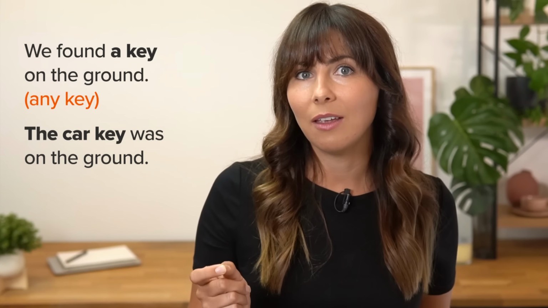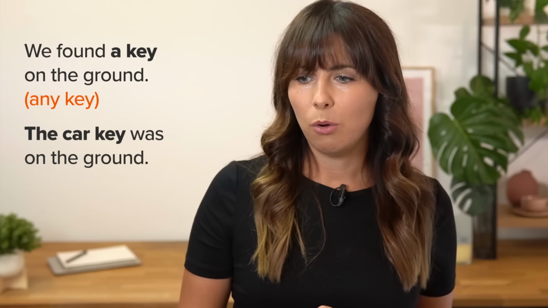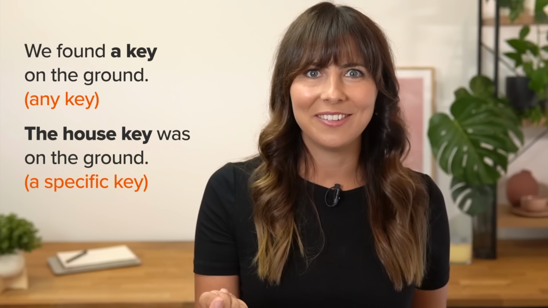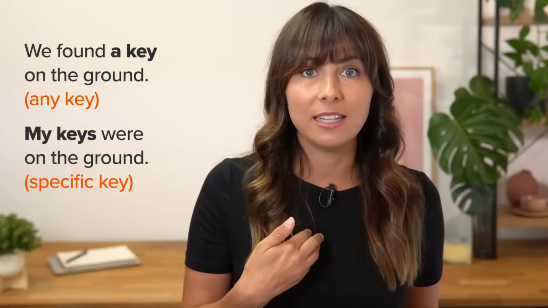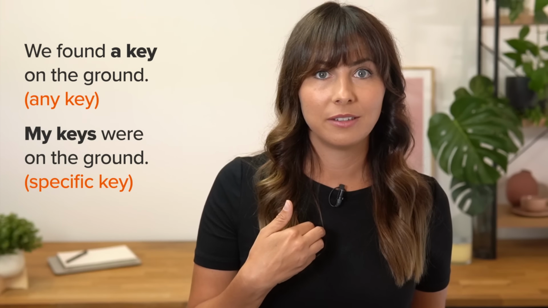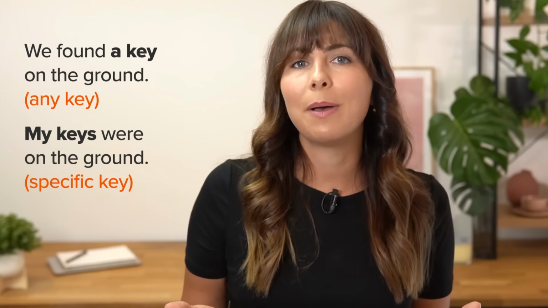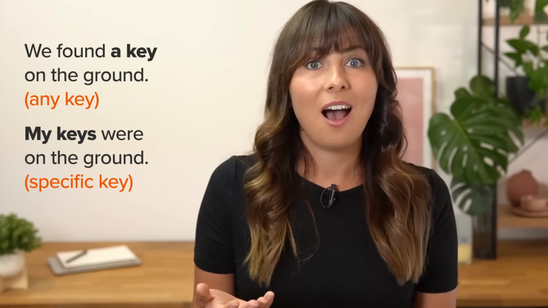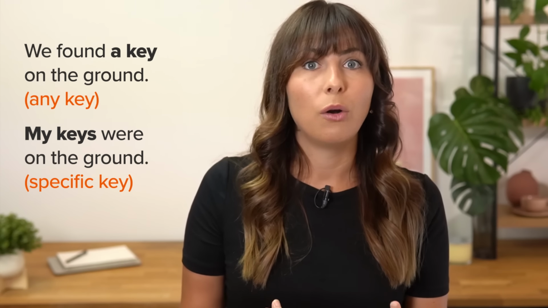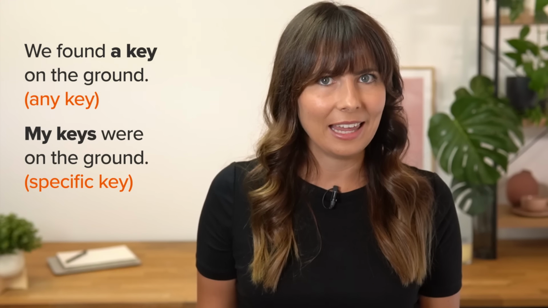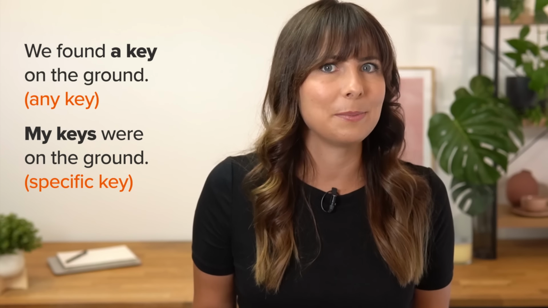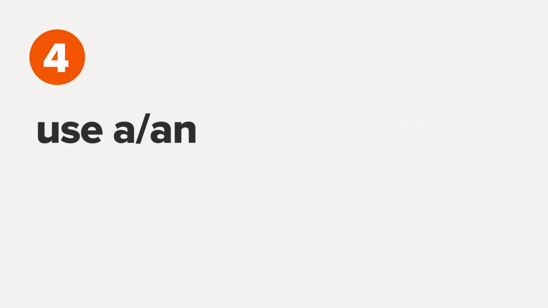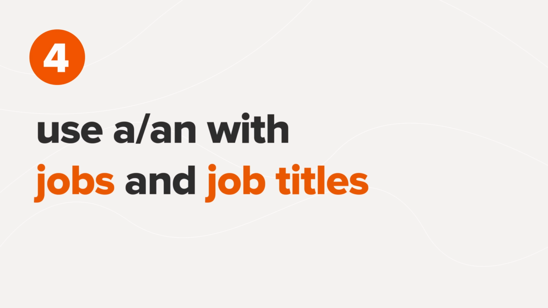But you compare that with the car key was on the ground, or the house key was on the ground, or my keys were on the ground. In all of these examples, I talked about a specific type of key. And in that case, we can't replace the or my with any, all right? Because we're being specific. Rule number 4, use a or an with jobs and job titles.